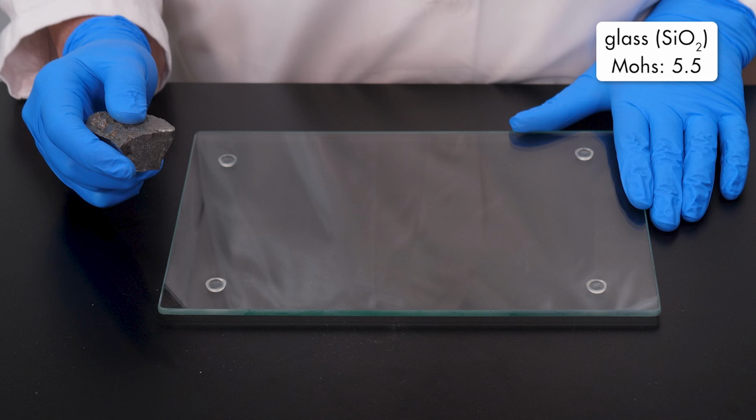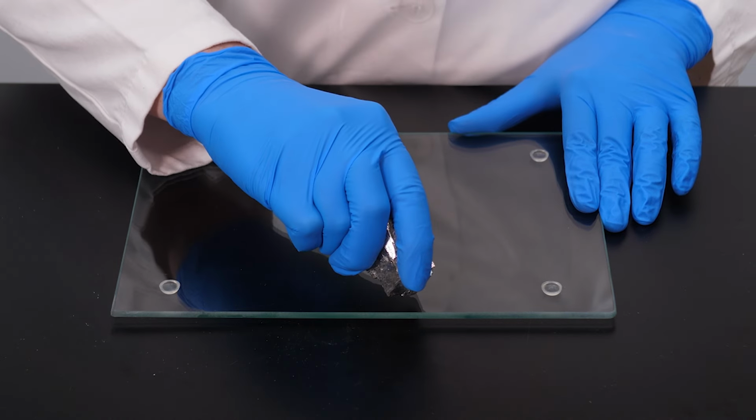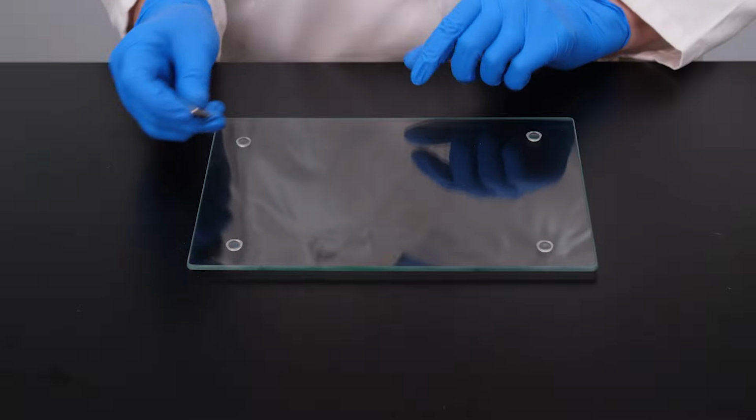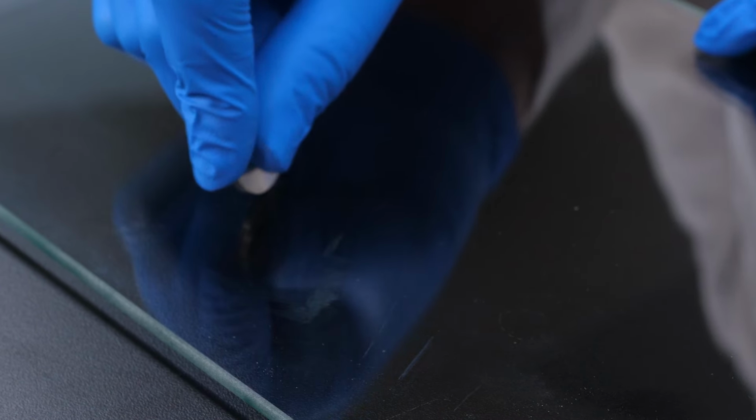Glass has a hardness value of 5.5, which is about halfway between talc and diamond. For this reason, a glass plate is often used as a general reference for hardness. If the unknown substance scratches the glass, we know it has a Mohs hardness value of 5.5 or greater. If the substance does not scratch the glass, we know it has a Mohs hardness value of less than 5.5. This will help us determine which reference minerals to use when performing the scratch test.